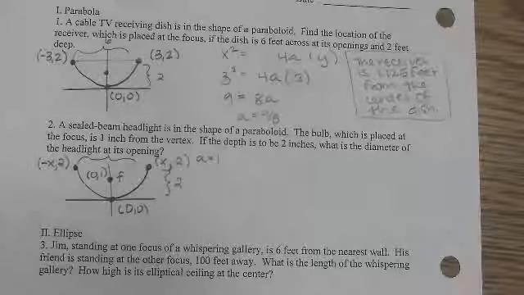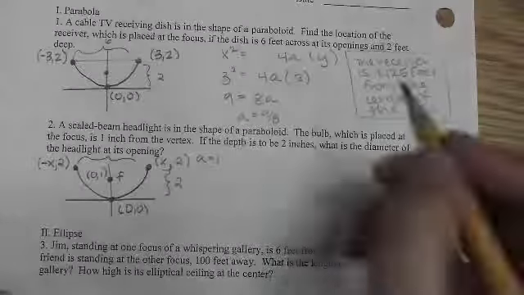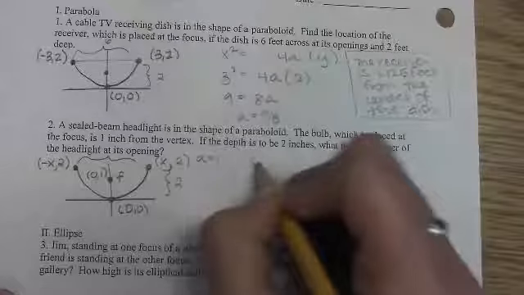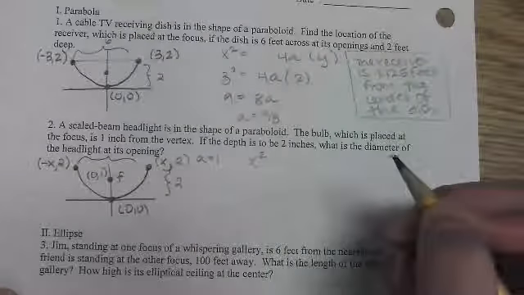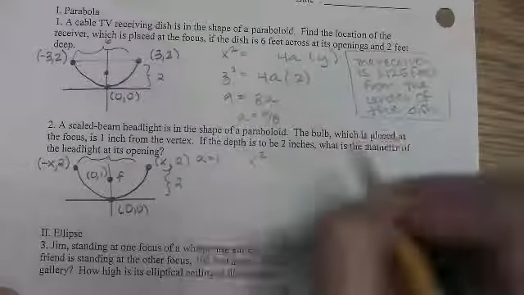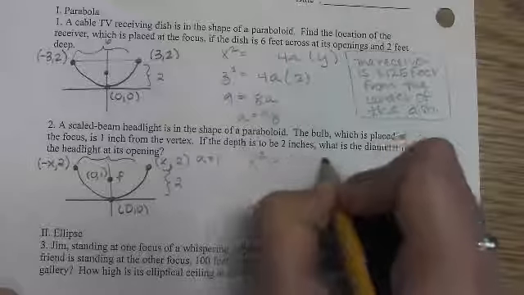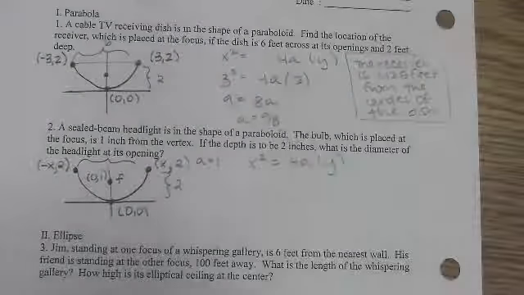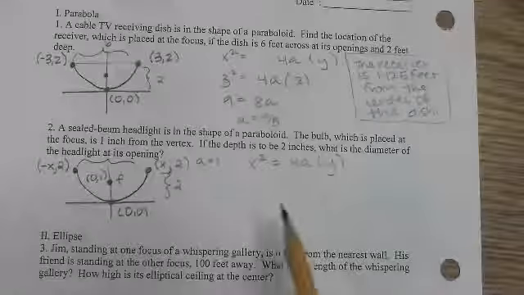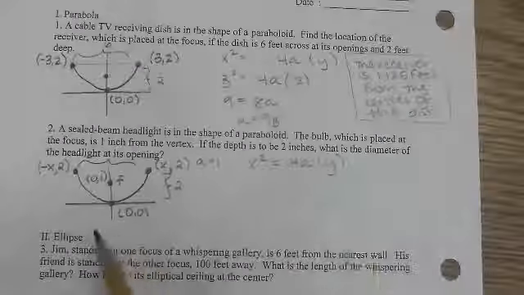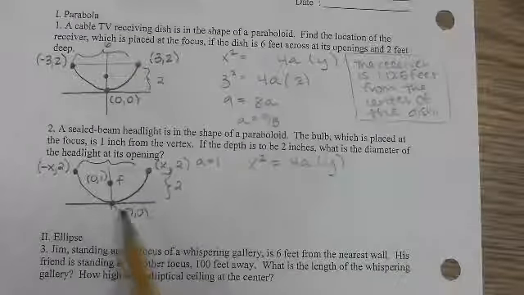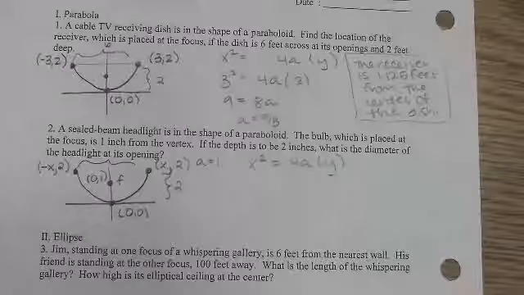So what are your thoughts? Write the equation for the parabola is a good place to start. So x squared again, right, because it's at 0, equals 4ay. We're starting it exactly the same way we started it before, and we know it's just plain old x squared and plain old y because we had our vertex at 0, 0 again.